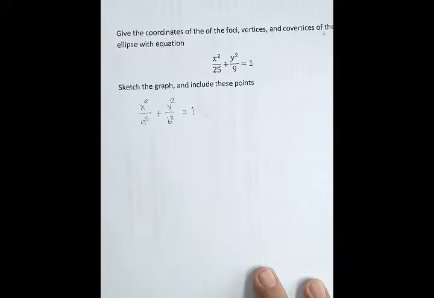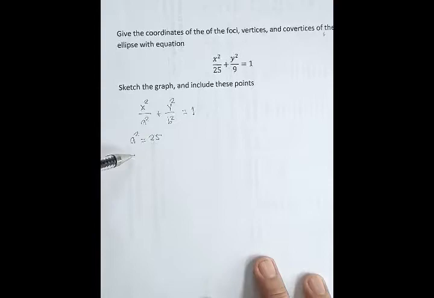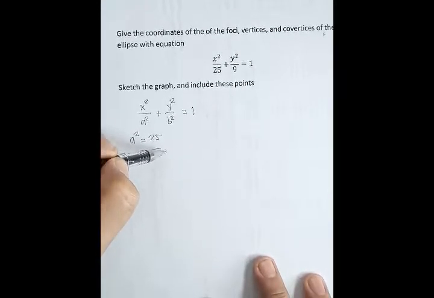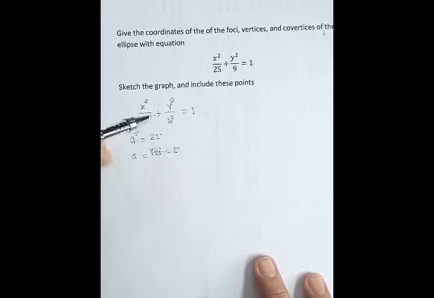So now we can solve for our a and b. So a squared is equal to 25. Then take the square root of both sides. So atong a is equal to square root of 25, which is equal to 5.